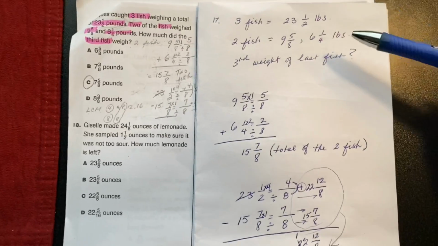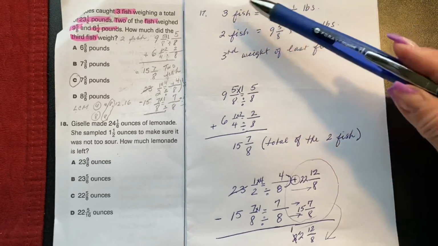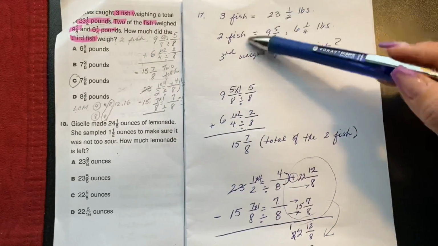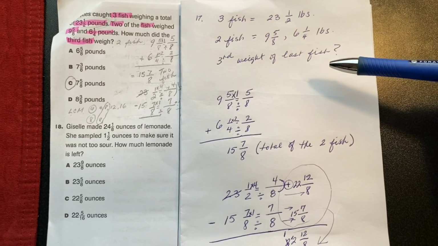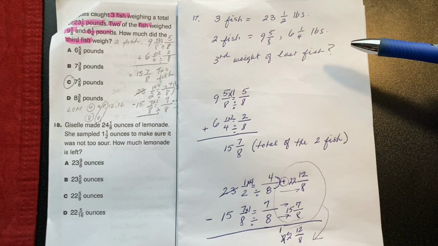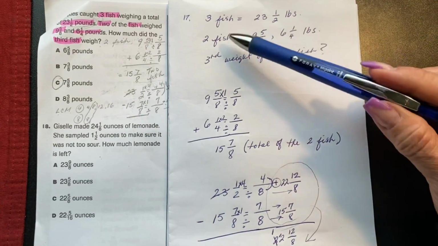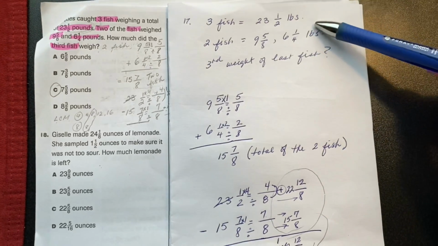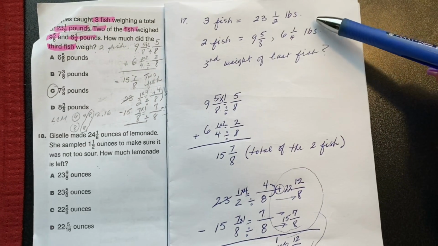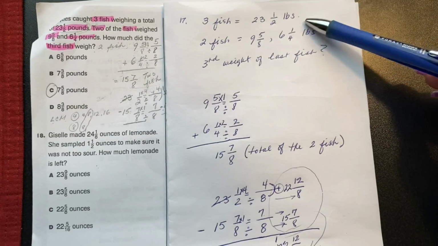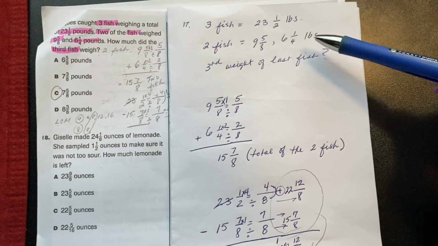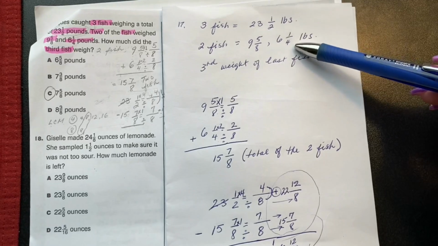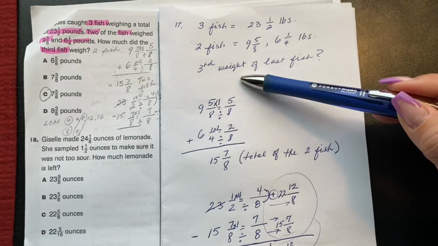This is the whole problem for 17. Make sure you transfer the information nice and clear like this so that you can have a better understanding of what you're doing. Transferring is like, what did they give us? The given was the total of the 3 fish. They also gave us the weights of 2 fish, but they just want to know the third weight.